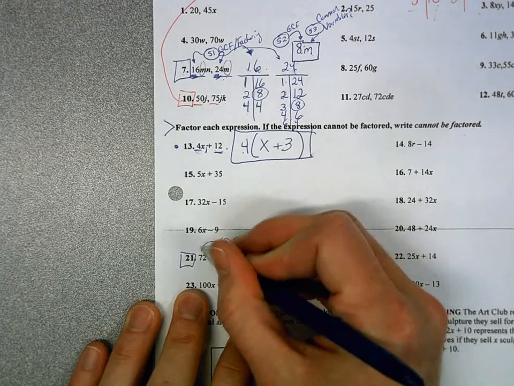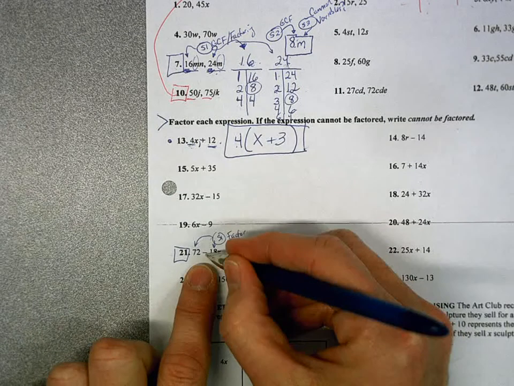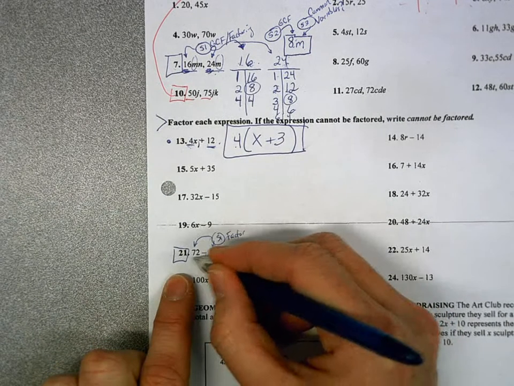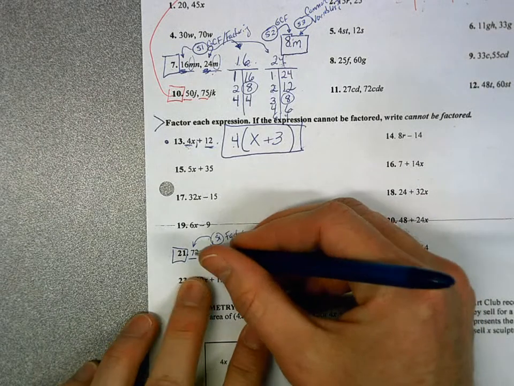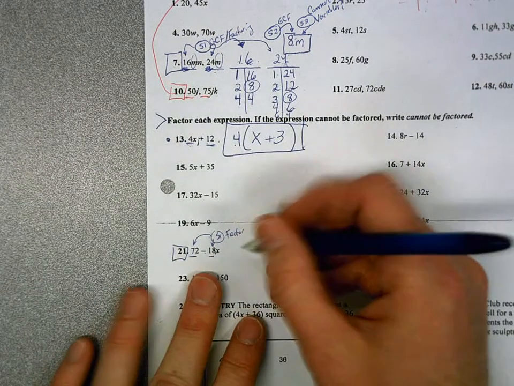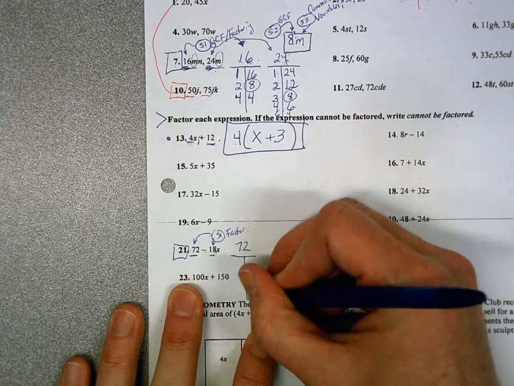Remember, we're going to start with just the 2 numbers. In this case, we're going to ignore the negative sign, and we're only going to focus on 72 and 18. So 18, I don't know. Those are big numbers. I don't know if it goes in evenly with 72, so I'm just going to factor them out with a T-chart. So 72 and 18.